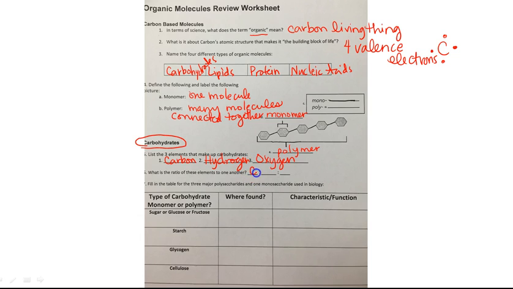Okay, so what is the ratio of these elements? Whenever there is 1 carbon, there are 2 hydrogens for that carbon and only 1 oxygen. So our most common carbohydrate is glucose, and there are 6 carbons. So if there's always 2 hydrogens for every 1 carbon, that would give us 12 hydrogens and 6 oxygens. If there were 8 carbons, then we would have double that, 16 hydrogens and 8 oxygens. And so these carbohydrates are built off of this 1 to 2 to 1 ratio.